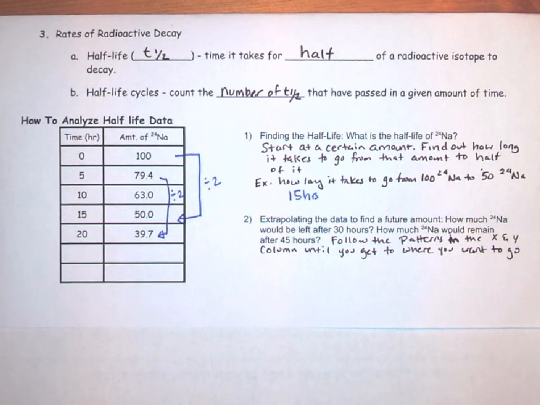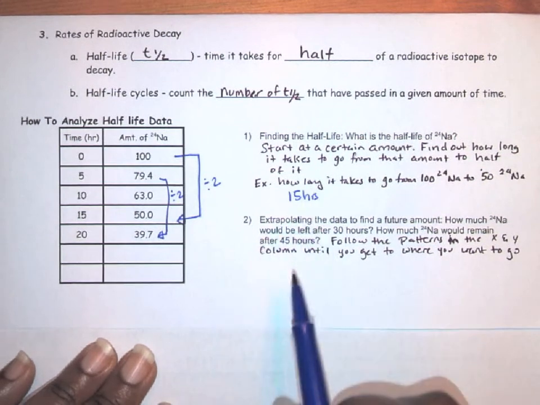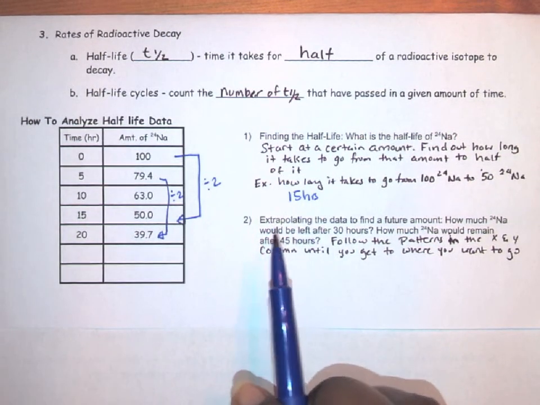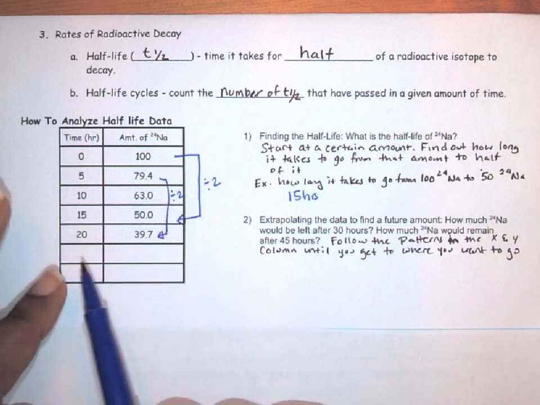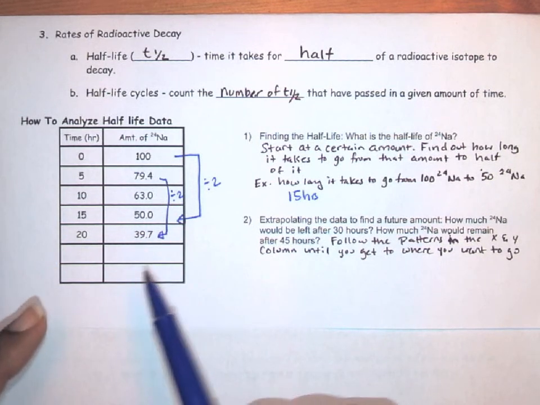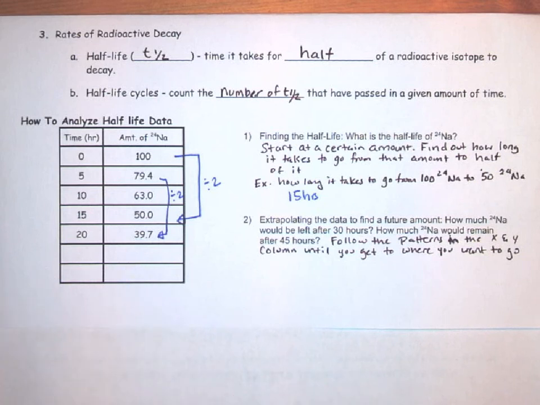All right, so now that we looked at this question 1, let's look at how we extrapolate. Extrapolate means when you have data that you're looking for that's not yet in the table. Okay, it's a little further along. So you kind of have to figure it out based on patterns that you see.